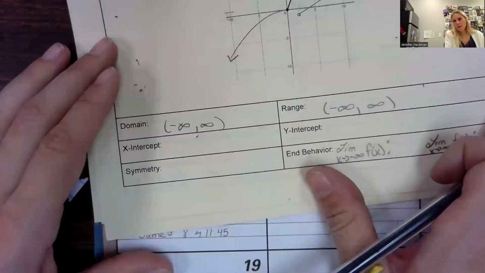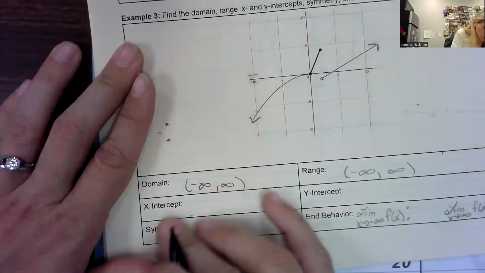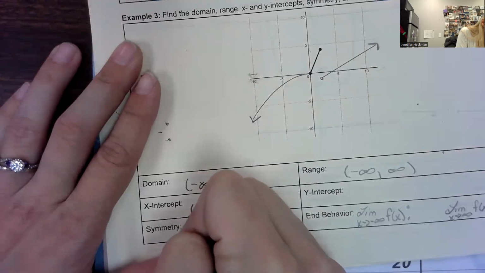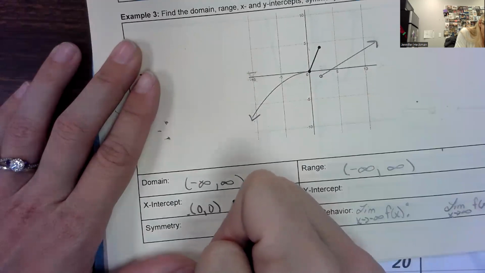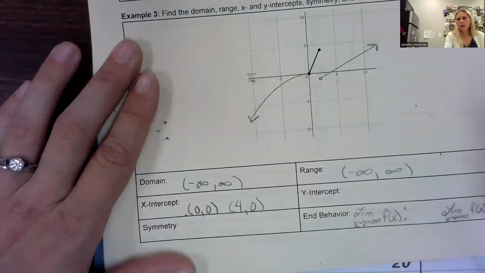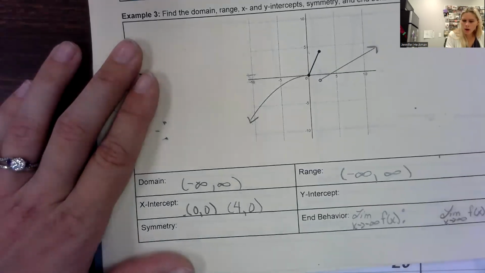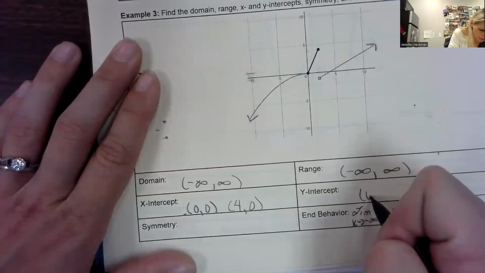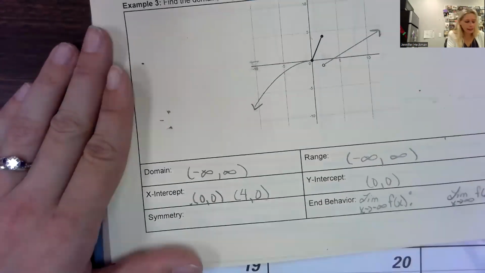Again, watching out for those gaps when it comes in. Okay. X-intercept. Well, don't forget we do have an x-intercept at 0, 0. And then if you look at it, it's at 4, 0. If you can't see the lines, sorry. And then the y-intercept, of course, is at 0, 0. Well, symmetry, this is obviously neither.